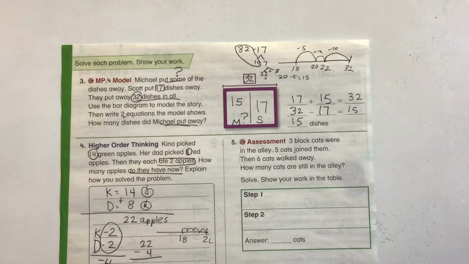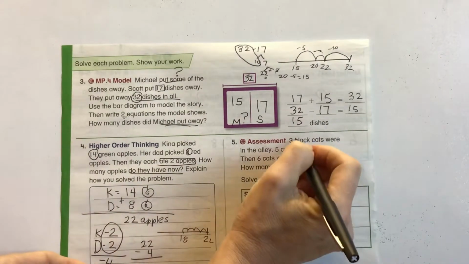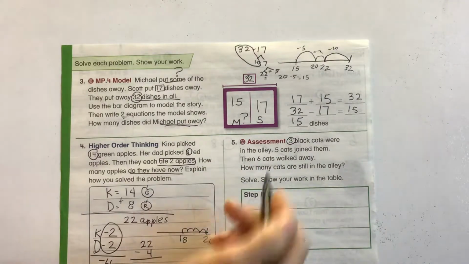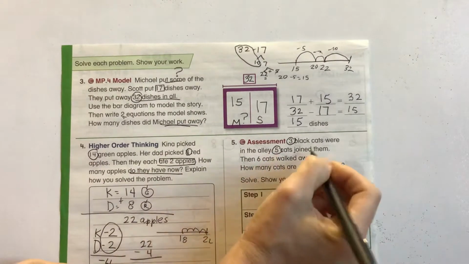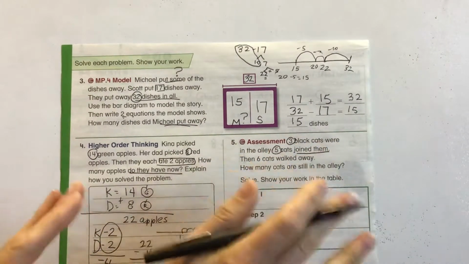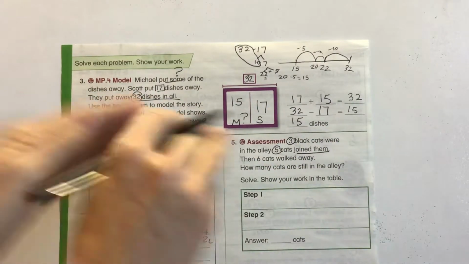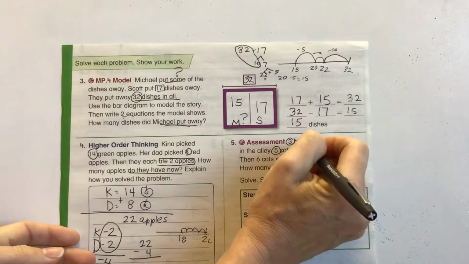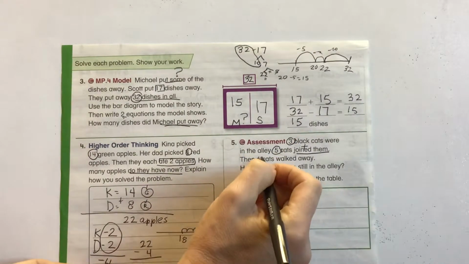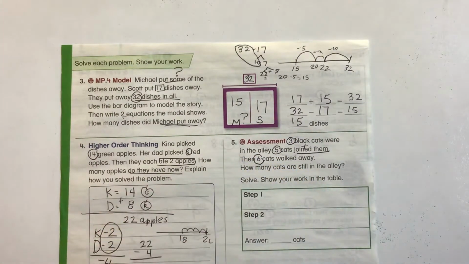Okay, here's our assessment problem. This is our 2-step. 3 black cats were in the alley. 5 cats joined them. Again, so we've got to figure out what that means. Join, does it mean together, like addition, or subtraction? So we know joining means to add. Then 6 cats walked away. How many cats are still in the alley?